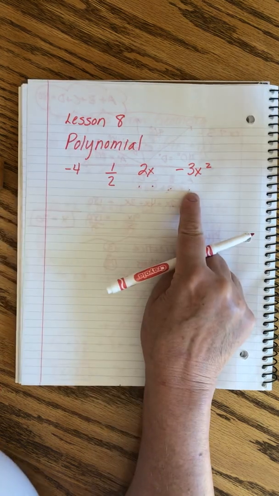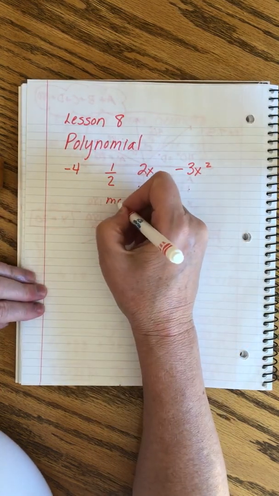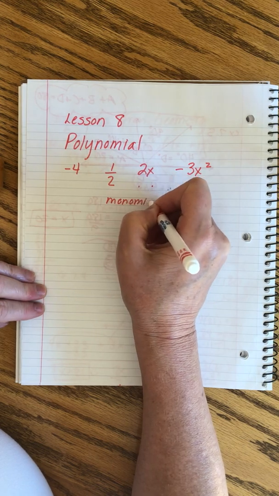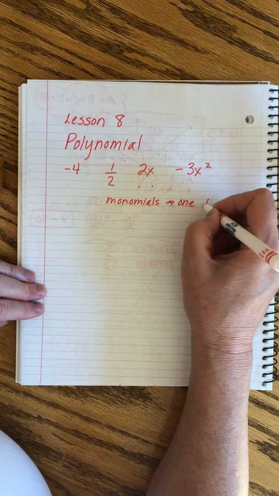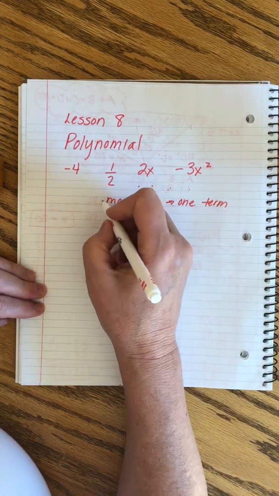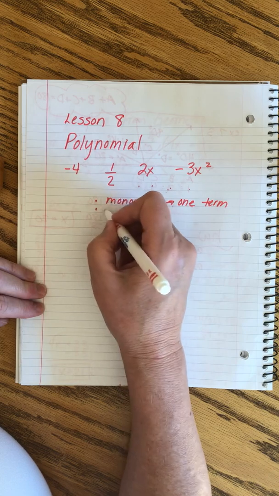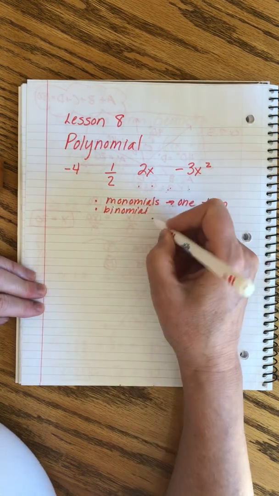These are what we call single-term polynomials or monomials because they only have one term. We can have what's called a binomial, which has two terms.